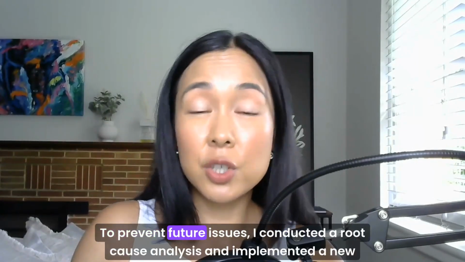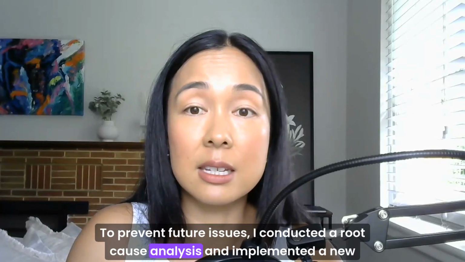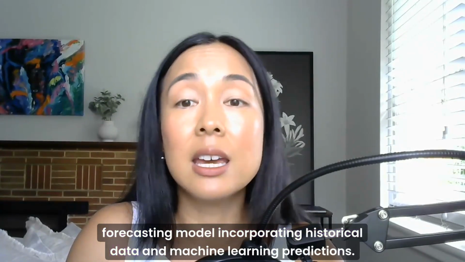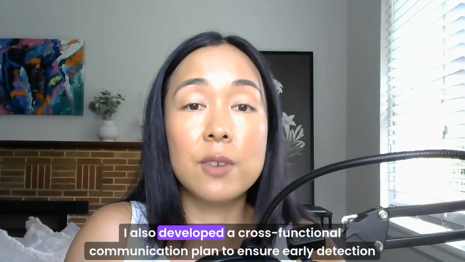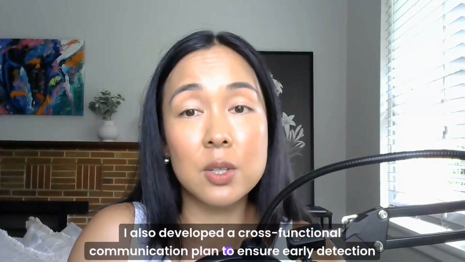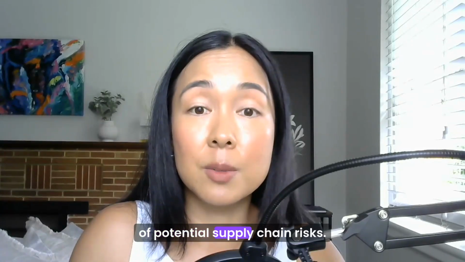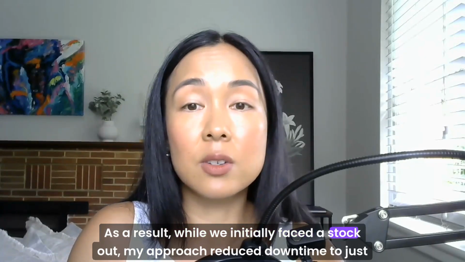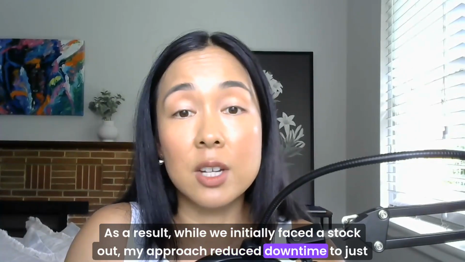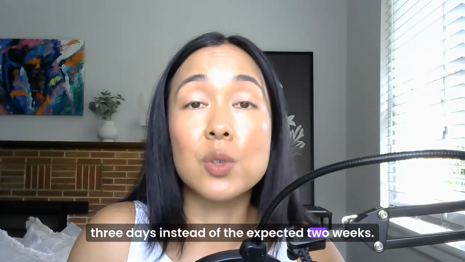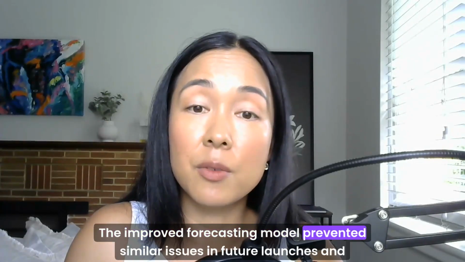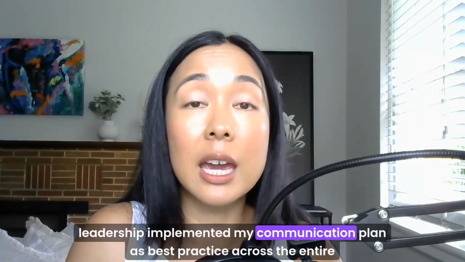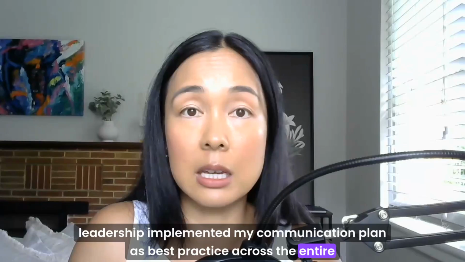To prevent future issues, I conducted a root cause analysis and implemented a new forecasting model incorporating historical data and machine learning predictions. I also developed a cross-functional communication plan to ensure early detection of potential supply chain risk. As a result, while we initially faced a stockout, my approach reduced downtime to just 3 days instead of the expected 2 weeks. The improved forecasting model prevented similar issues in future launches, and leadership implemented my communication plan as best practice across the entire department.